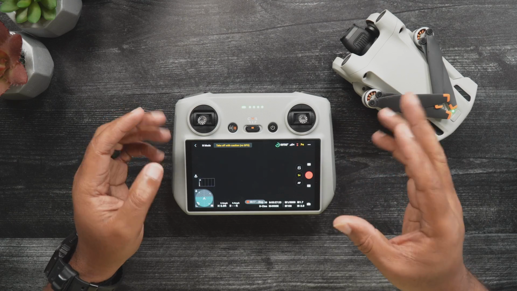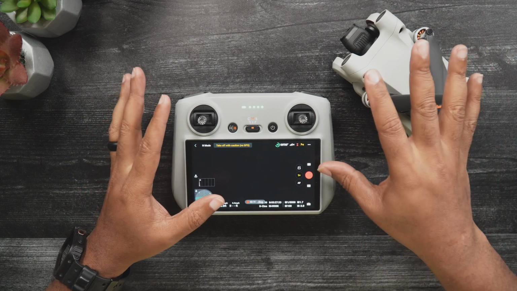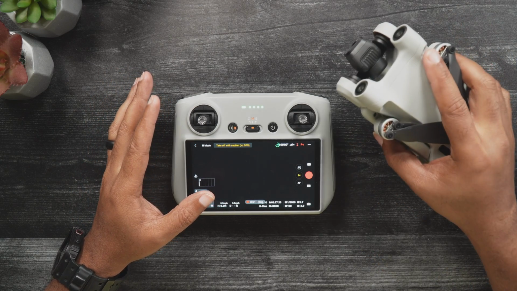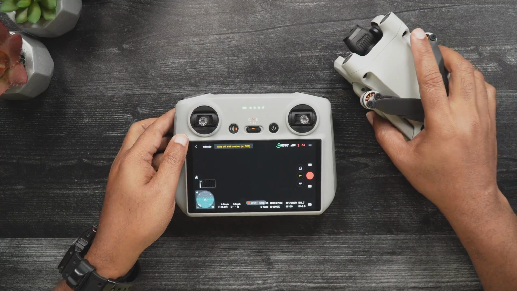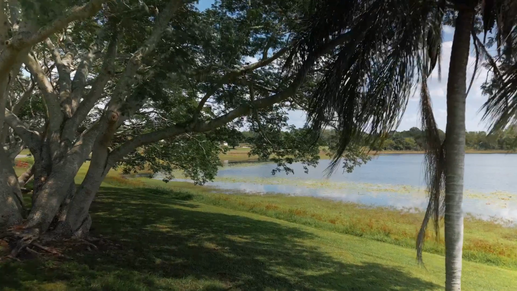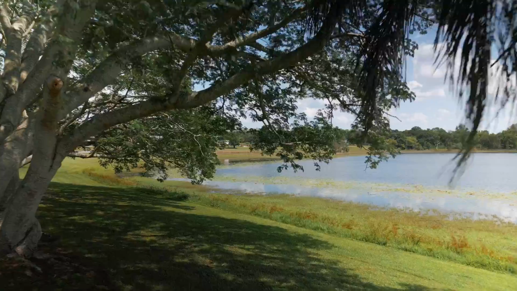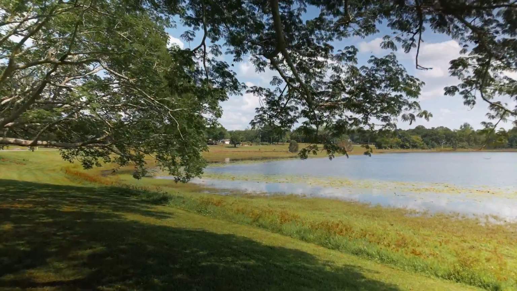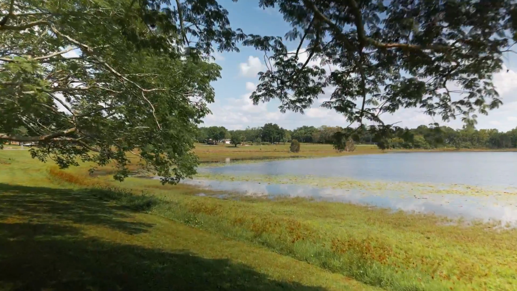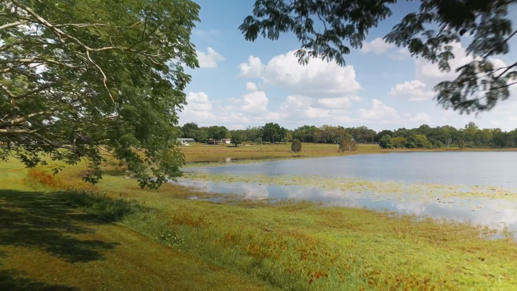Today's video will go over how to change the various video settings within the DJI Fly app by going into manual mode and getting the most out of the Mini 3 Pro camera. Now, similar to the Mini 3 Pro photo settings, we'll be making all of the necessary video settings changes within the DJI Fly app's live view screen.